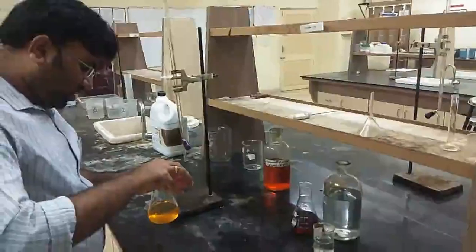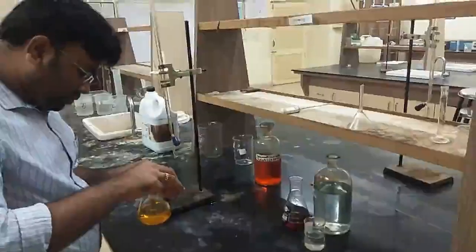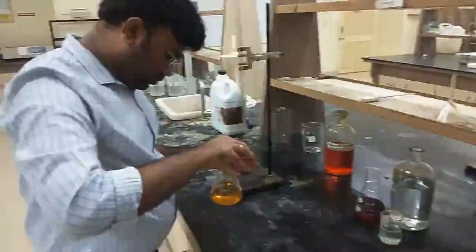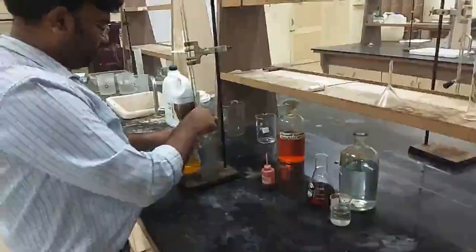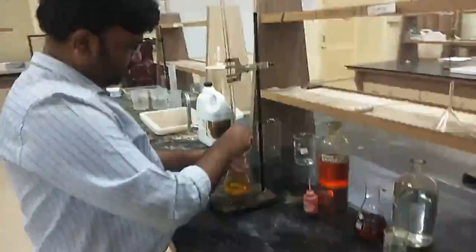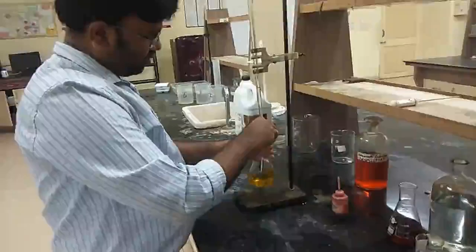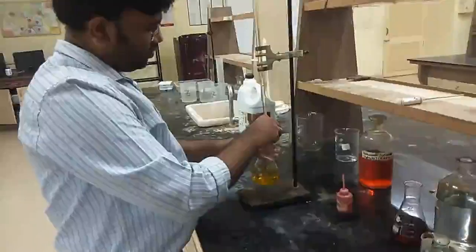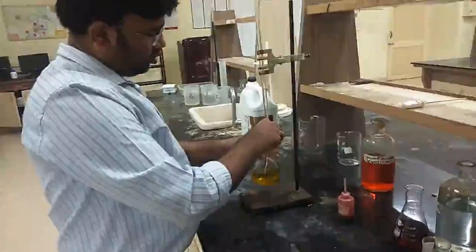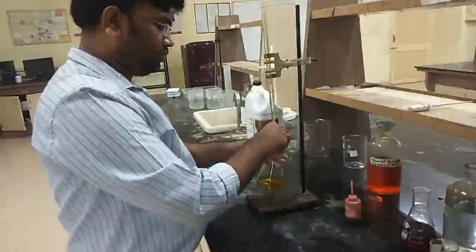We're going to add ferroin indicator. And let's do the titration. Right, so drop by drop addition is required for doing the titration process.